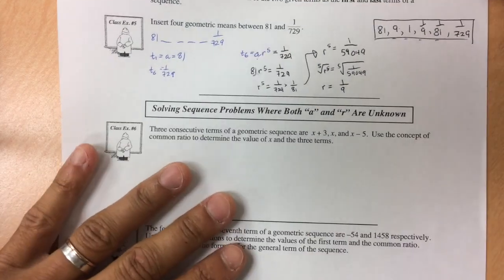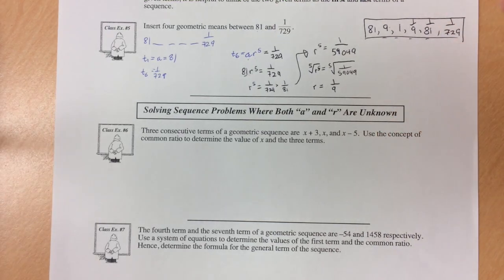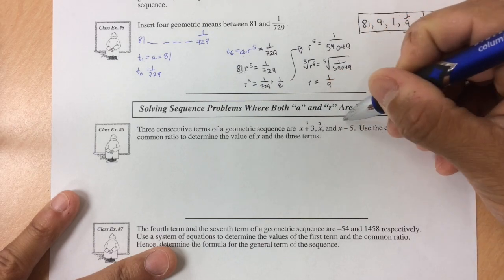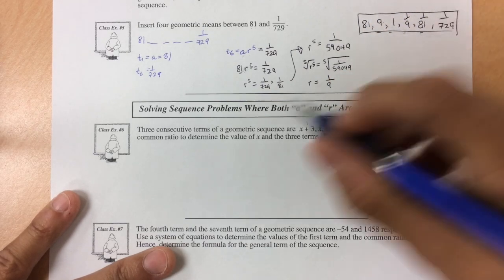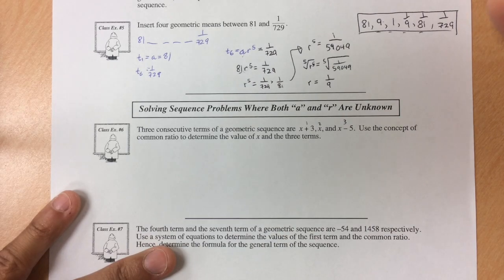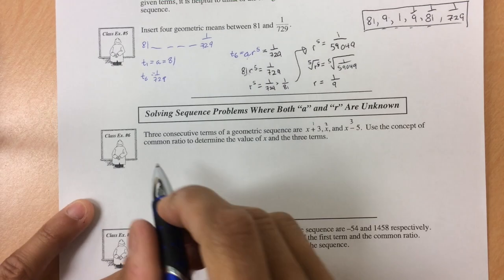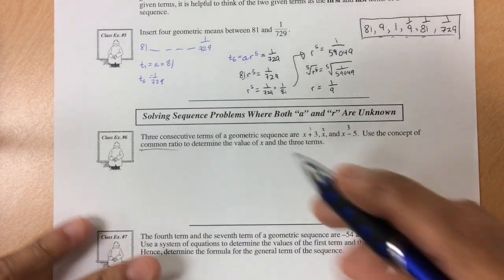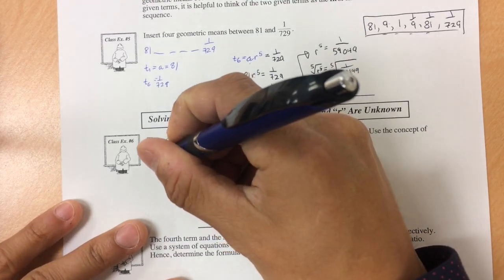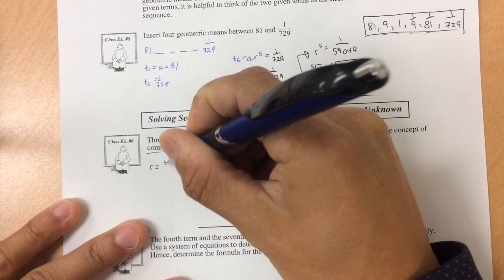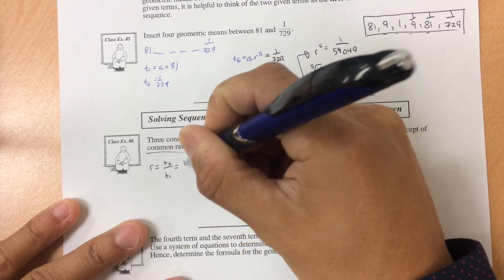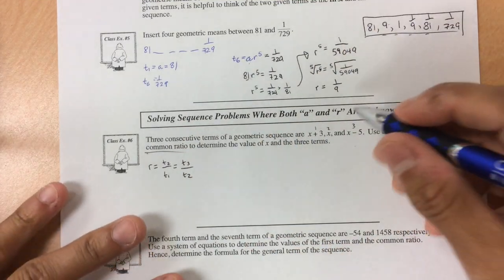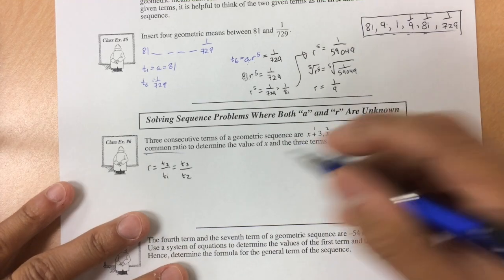Next, we have a problem that's really similar to what we looked at with arithmetic means. I have 3 terms, so 1, 2, 3, and I'm told it's a geometric sequence, which means we're going to have to find the value of R. Now we need to use the concept of the common ratio in order to determine the value of x in these 2 terms. So I know that my common ratio is equal to T2 over T1, which is equal to T3 over T2. This is the concept that I need to use here. And so let's set our equation up like this.